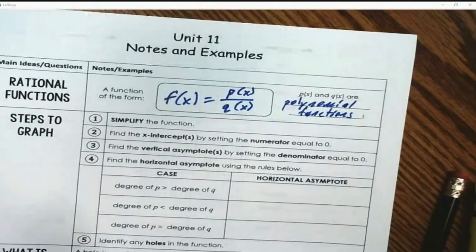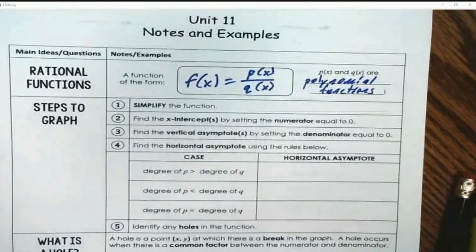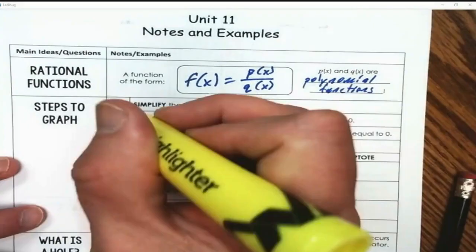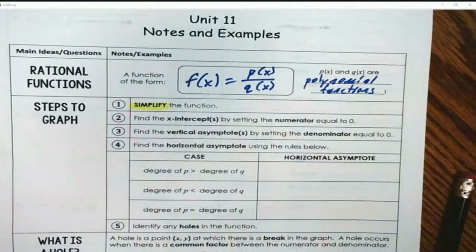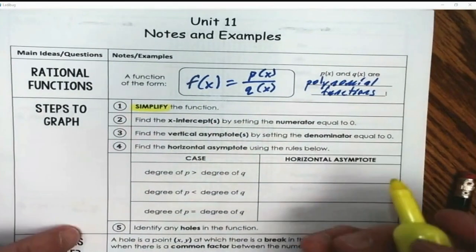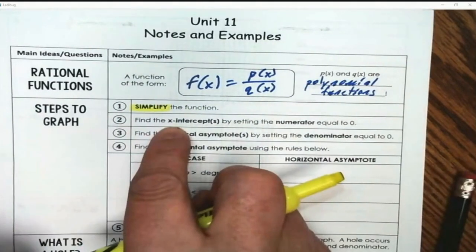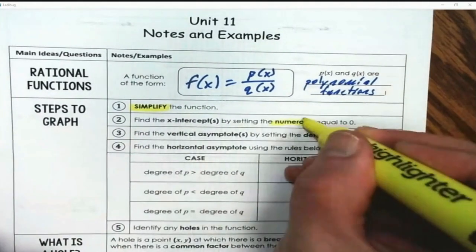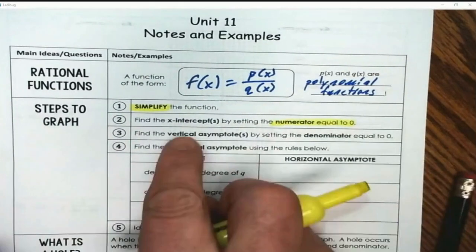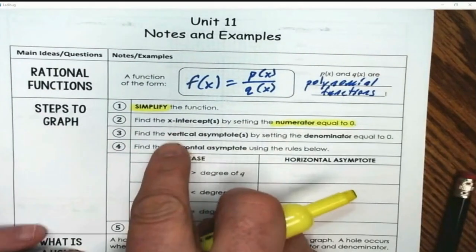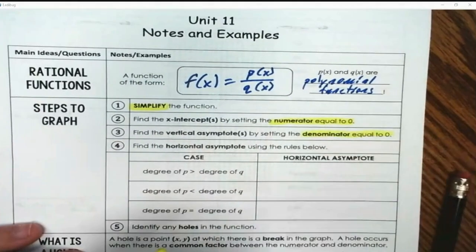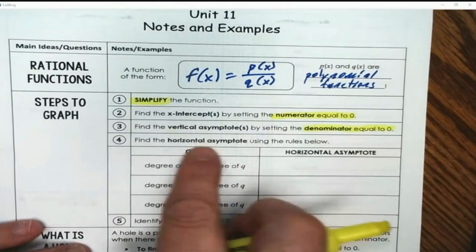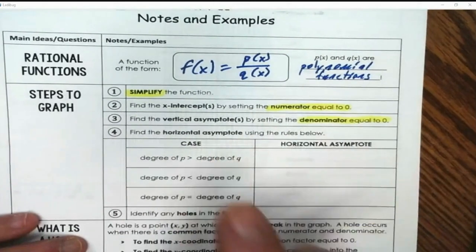So, steps to graphing these. Now we're going to graph them, but we're going to try to pull information out of that. So first you have to simplify it. And as we already looked at, the simplified function will graph the same as the complex one. Find the x-intercepts by setting the numerator to 0. That's how we find the x-intercepts. For the vertical asymptotes, the denominator is set to 0. And for horizontal asymptote, there are certain rules.